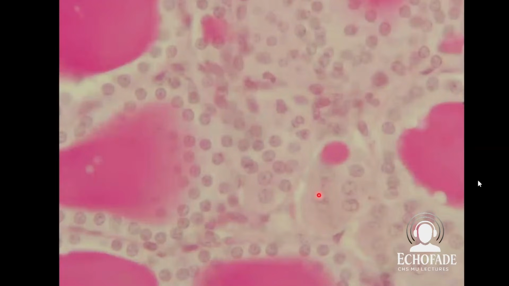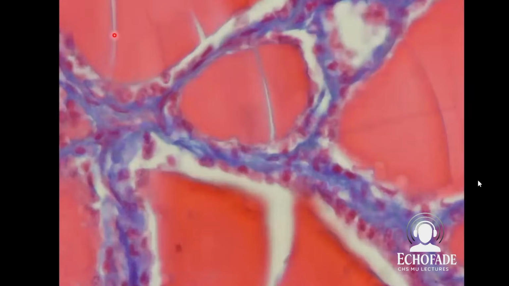So this is an inactive thyroid. Notice the cells are cuboidal in shape, with a very large colloid containing thyroglobulin. Notice again, cuboidal in shape, with connective tissue surrounding the follicle, which is a functional unit, and this connective tissue contains a very well-developed capillary network that surrounds the follicle. And in between those follicles, we have parafollicular cells.